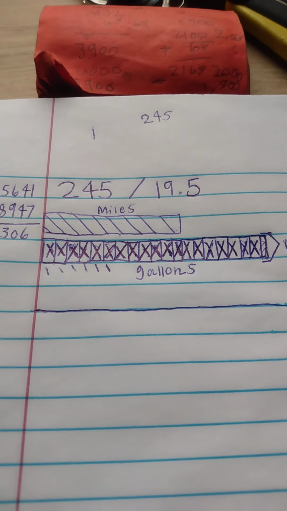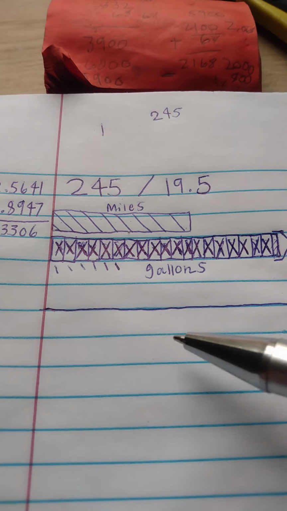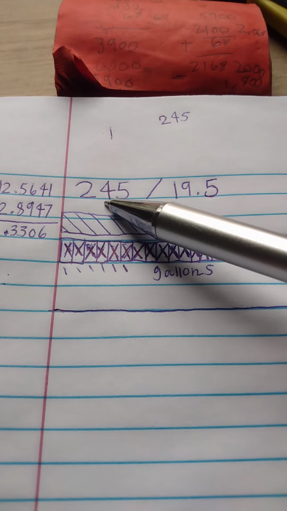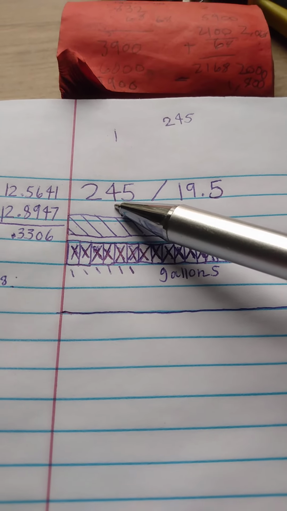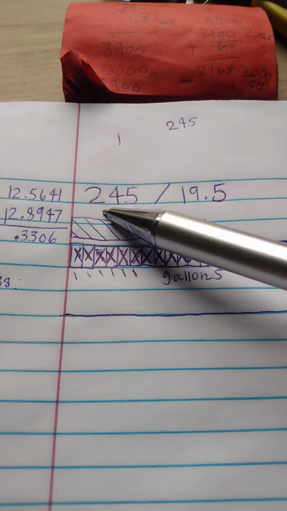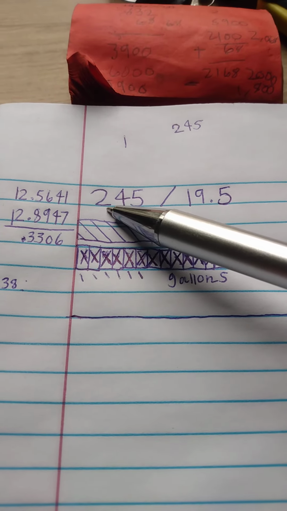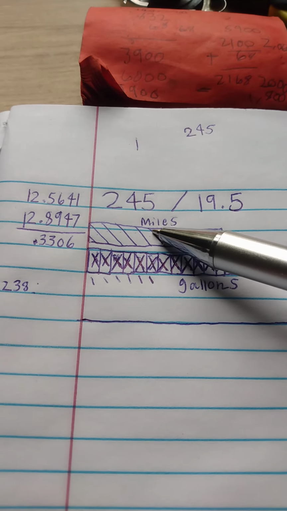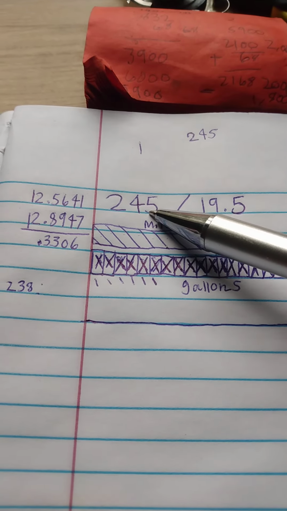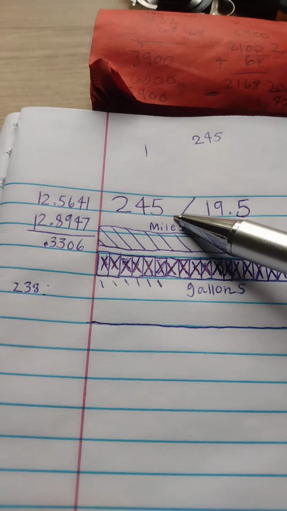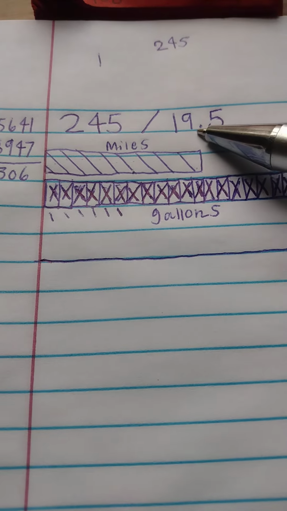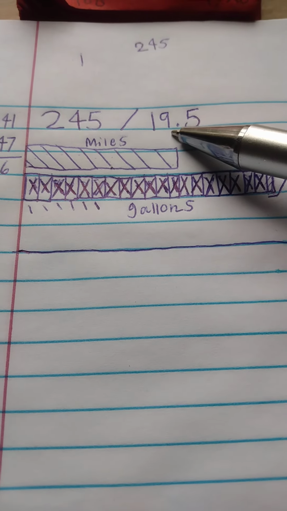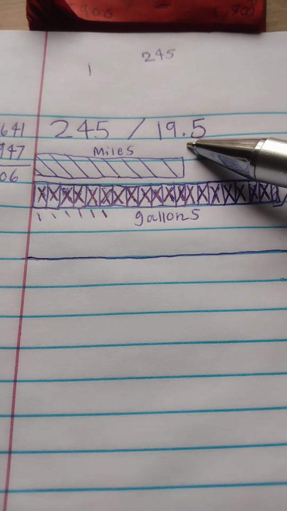Okay, let's say you're trying to figure out your gas mileage, right? And let's say that 245 represents the amount of miles that you have driven, and 19.5 represents your car's fuel capacity.